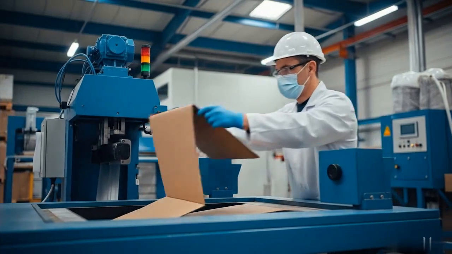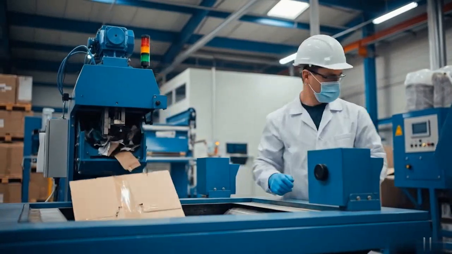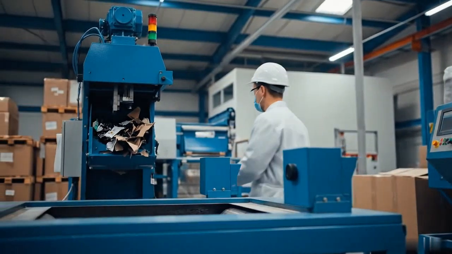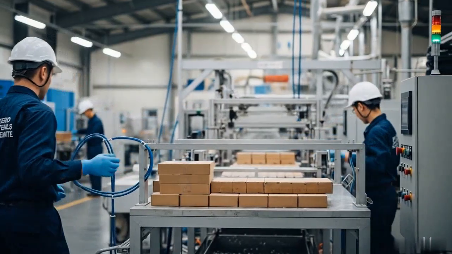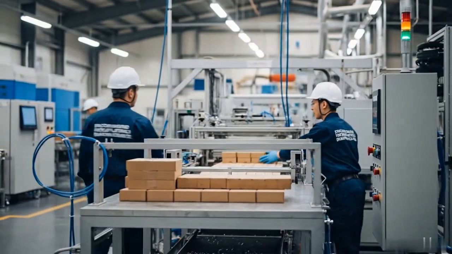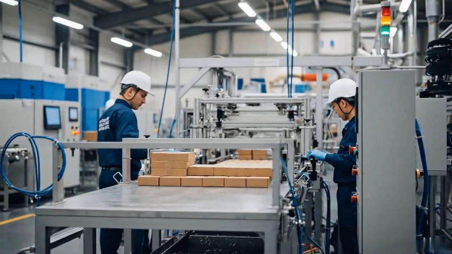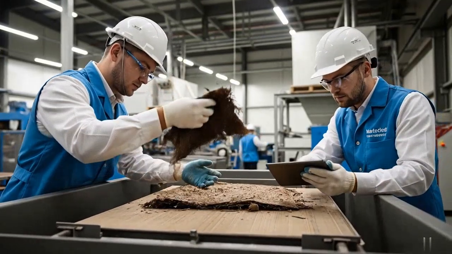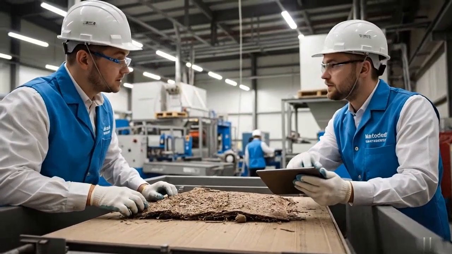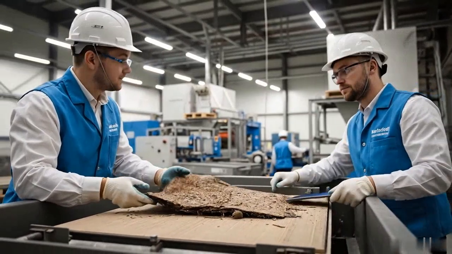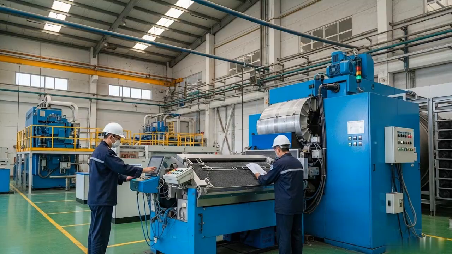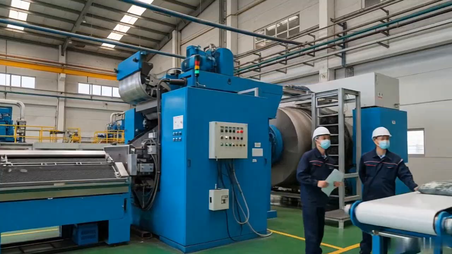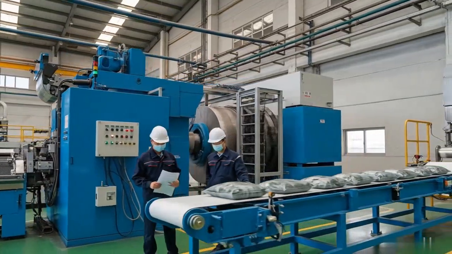Packaging materials are recycled for reuse. New packaged pulp products are developed for market release. Packaged pulp market research is conducted for product improvement and sales strategy. New packaged pulp products are launched to the market.